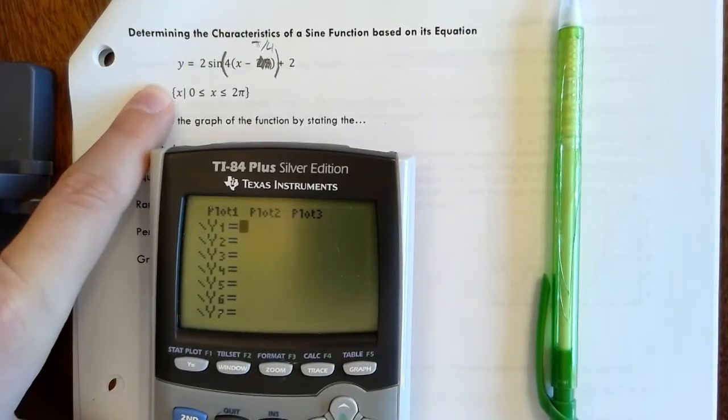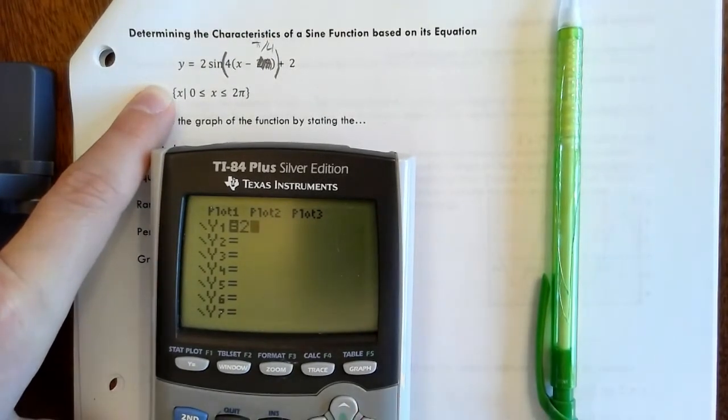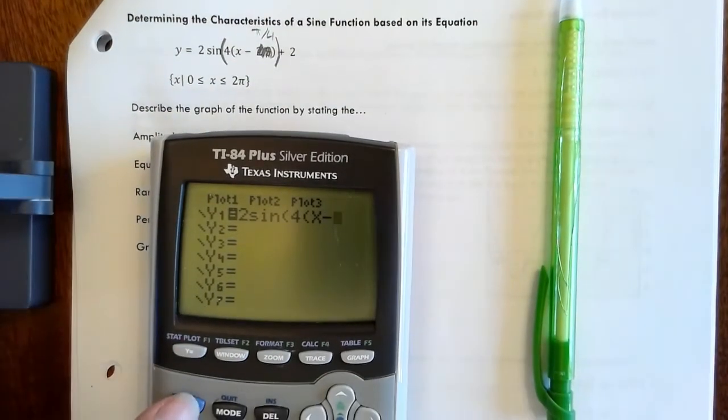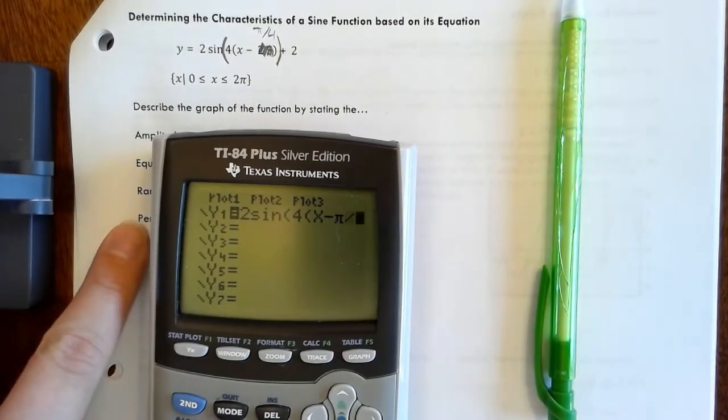So I'm going to go to sine. It opens that bracket. I put a 4. I want another bracket, so I'm going to open another one. X minus pi divided by 4, so I'll throw a pi on there, divide by 4. I need to close the bracket I opened and the one that it opened for me. So I have 2 brackets that are closing, and then I say plus 2.